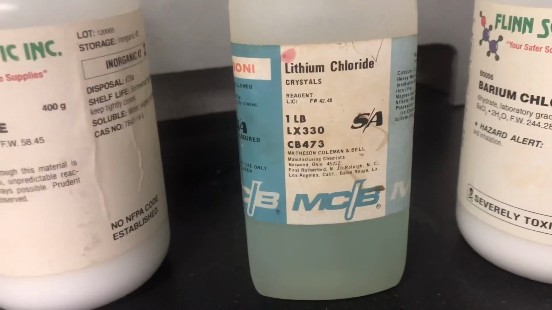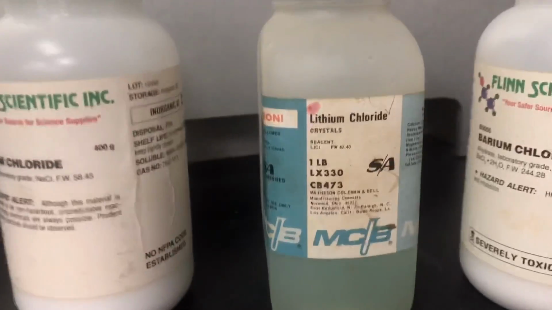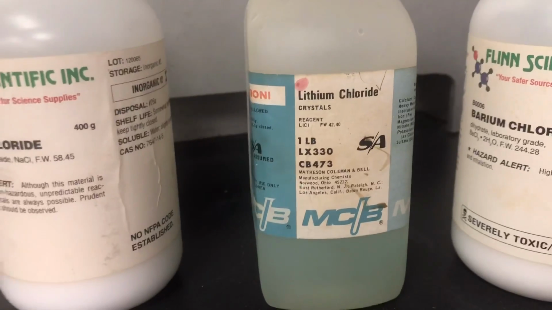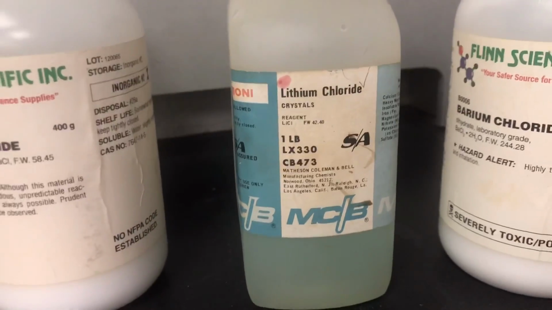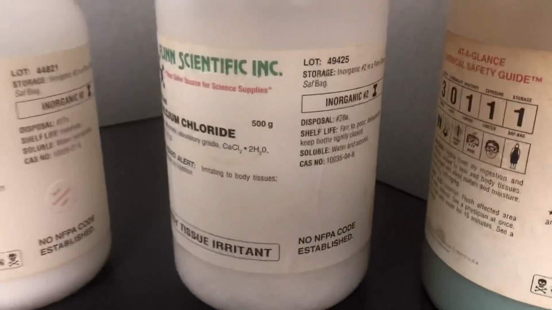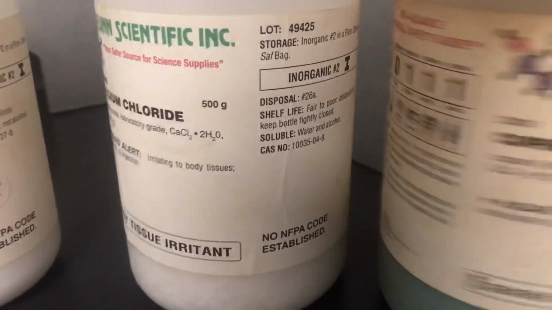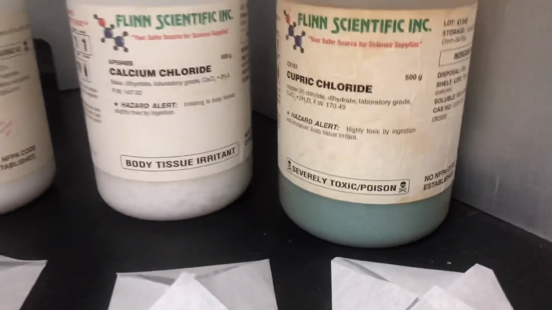We're going to dip directly into the stock container because, again, I don't need to worry about contaminating this for any other lab. This is the only lab it is ever used for at this school. Then we go over to barium chloride. We have a tiny bit of that, some calcium chloride, and then a tiny bit of the copper chloride that we will be burning.